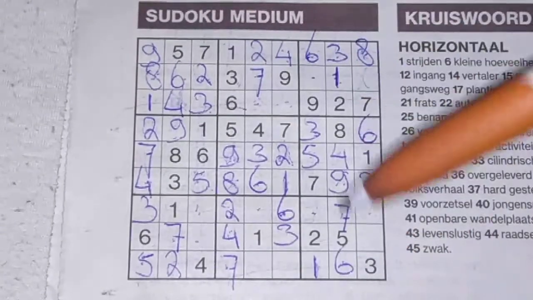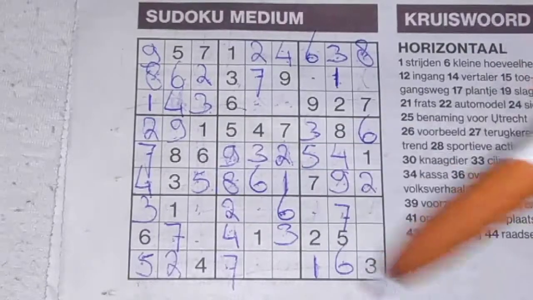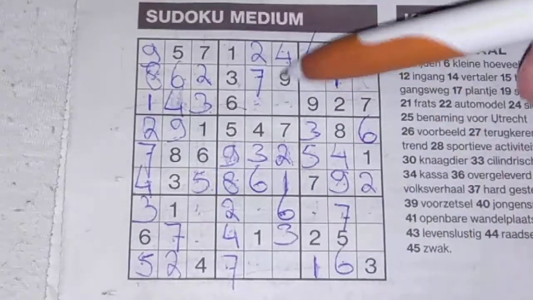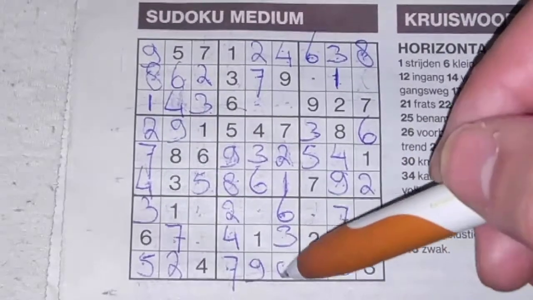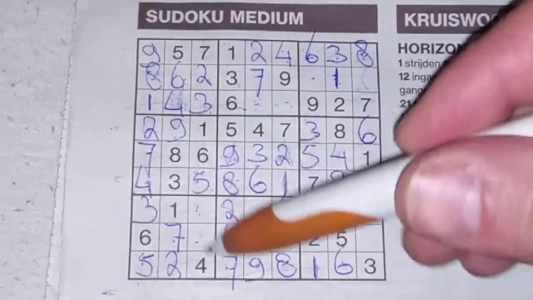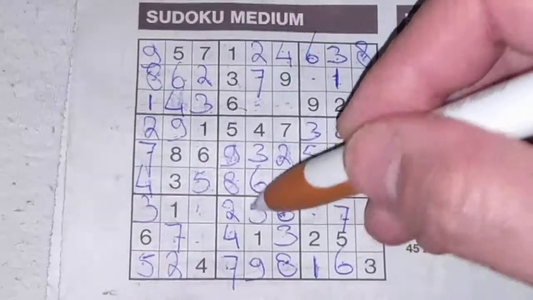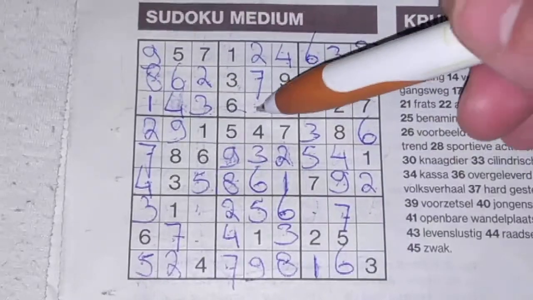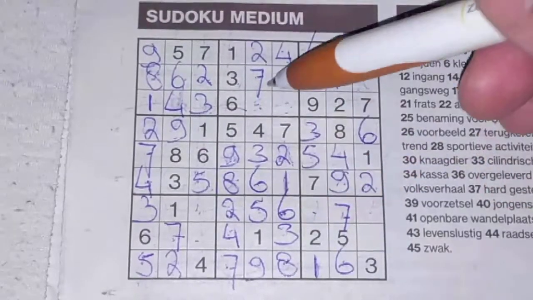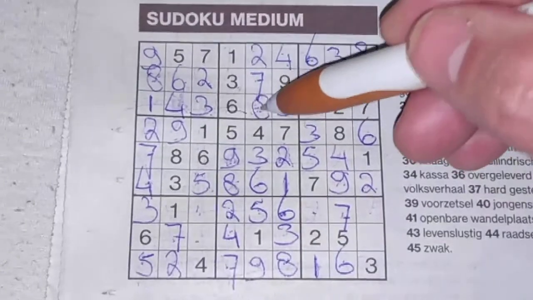2 numbers left in the last row for the numbers 8 and 9. We have a 9 there, so no 9 here, 9 should be here, and the 8 goes there. 1 number left of this big square for the number 5. 2 numbers left of this big square for the numbers 8 and 5. We have a 5 there, so no 5 here, 5 should be here, and the 8 goes there.